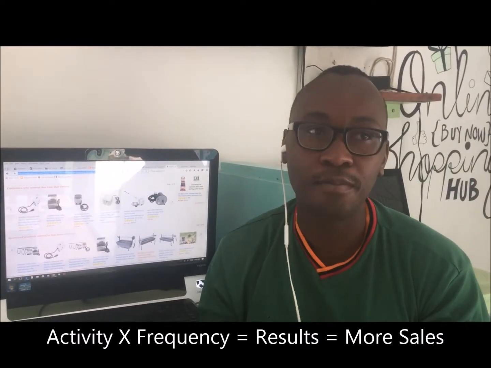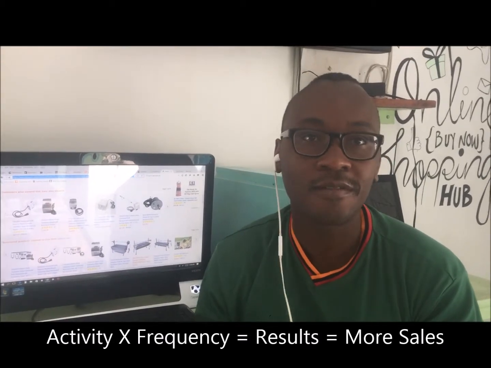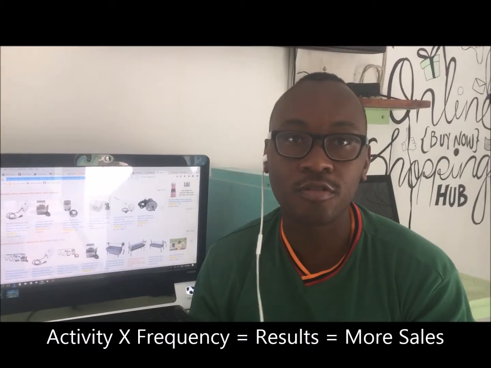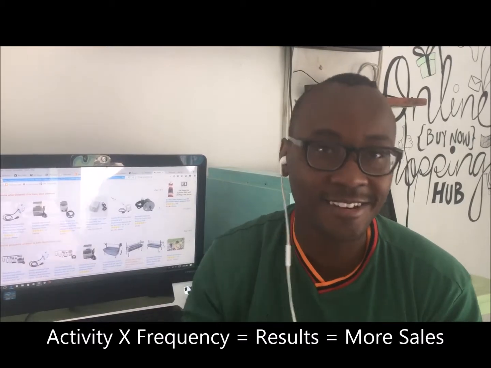An example of that might be, how many times do you post on Facebook? How often do you respond to emails? How often do you publish a catalog? So it's really going to be focusing on those elements that drive sales. And that is really the big expectation for the SMEs.